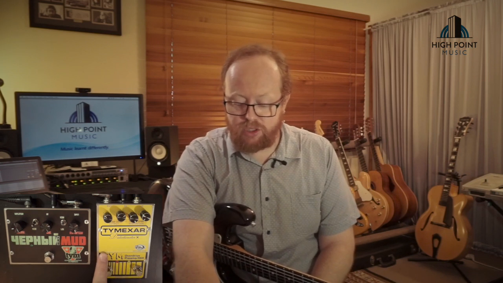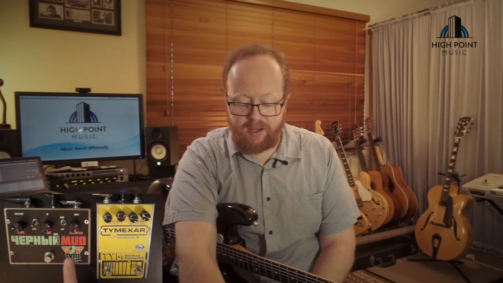Okay, so I have three pedals at my disposal to show you today. I've got the TimXR Overdrive Preamp 666 based on the DOD 250, a very famous overdrive pedal. The other side of this dual channel pedal is a TimXR Distortionator X, which is based on the MXR Distortion Plus. And I have another Tim pedal, the Tim Guitars Black Mud.